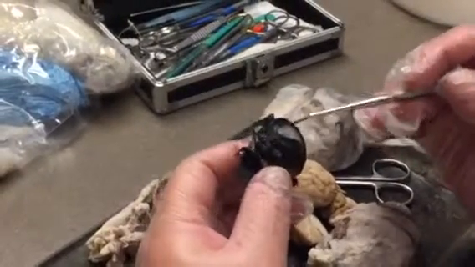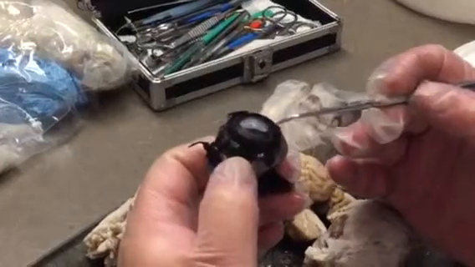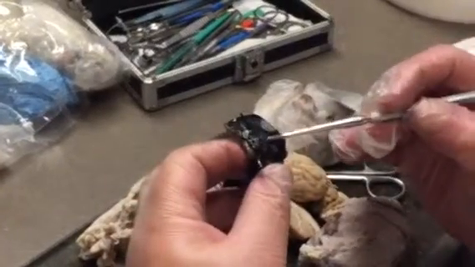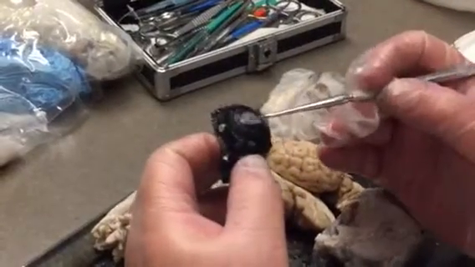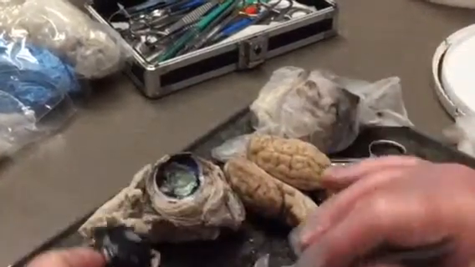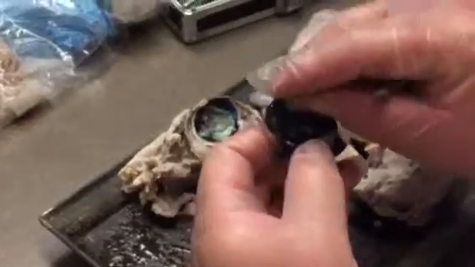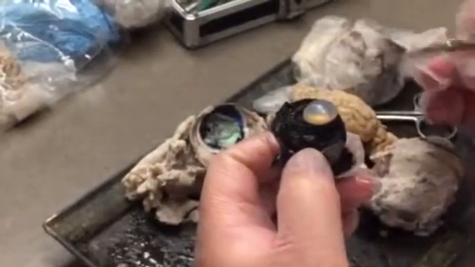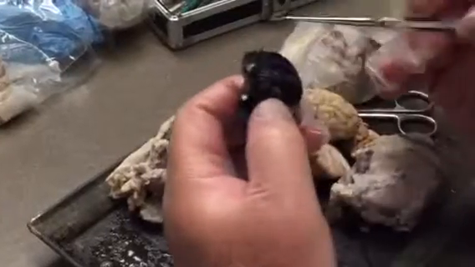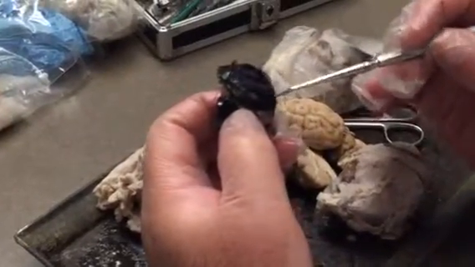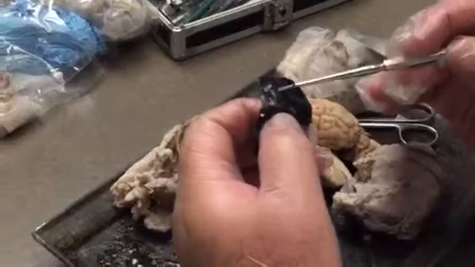See the outermost ring, and that has little grooves. So this is where the suspensory ligaments were attached to the lens. The lens was here. So they extend from the ciliary body to the lens, right? So this is the ciliary body.